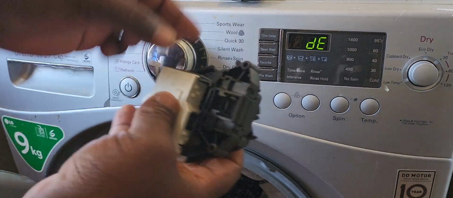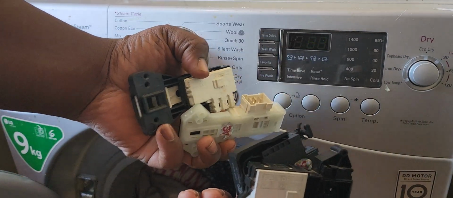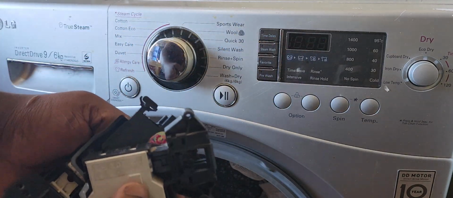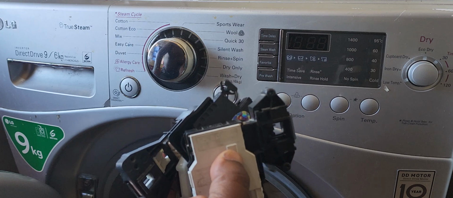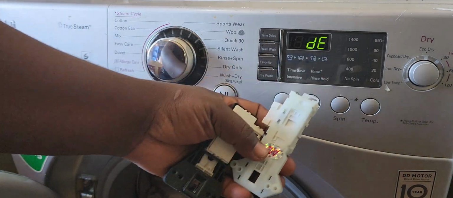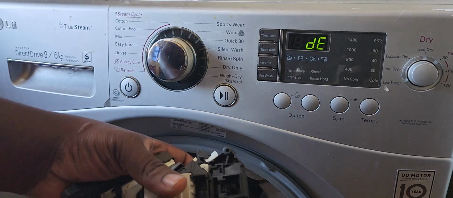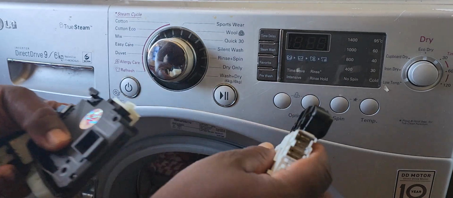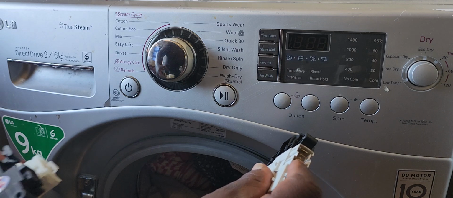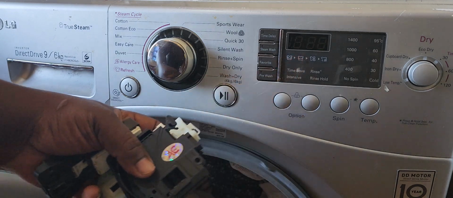So if the door lock switch is faulty, the same error code will display. The first cause is if you don't lock the door. The second cause is a faulty door lock switch. The third cause is the wiring, the wire to the door lock switch. If the wire is cut or it's loose, it will show the same error code.